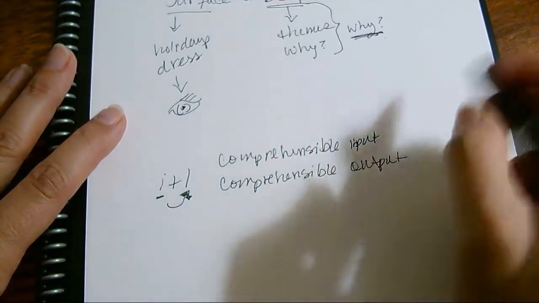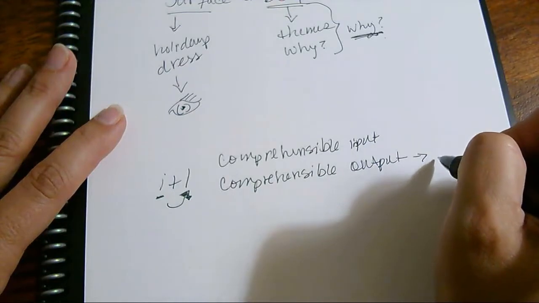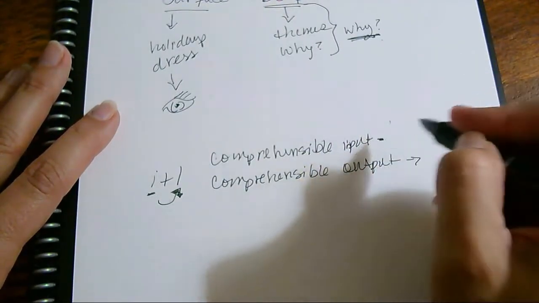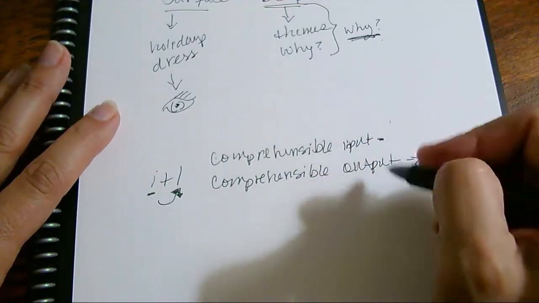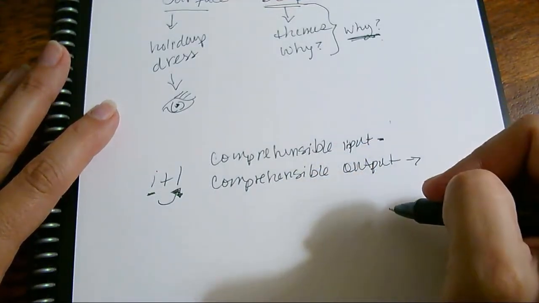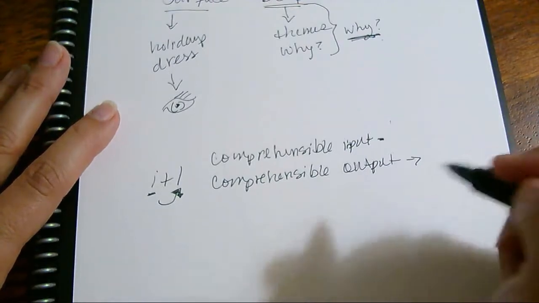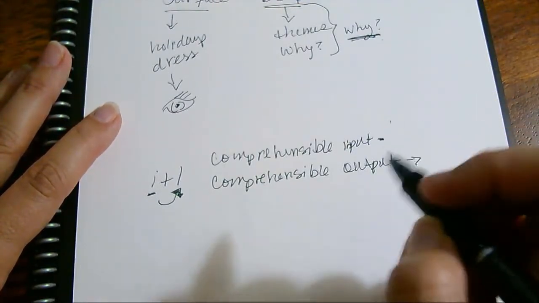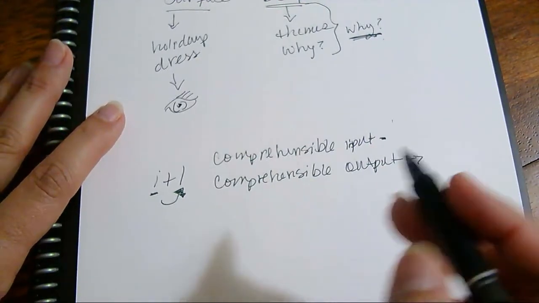Comprehensible output means that they're able to be understood, that the language coming in is sufficient enough and meaningful enough that they can turn that language around and push it out and tell us what they're thinking about a topic. Very, very important for our students.